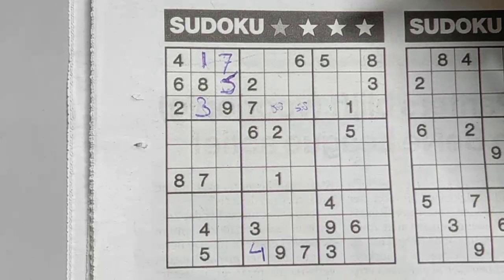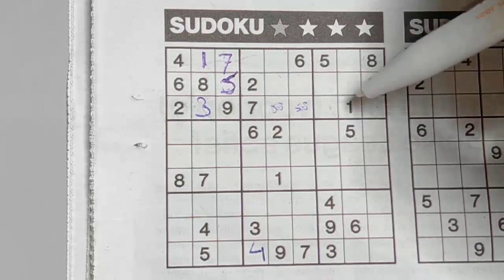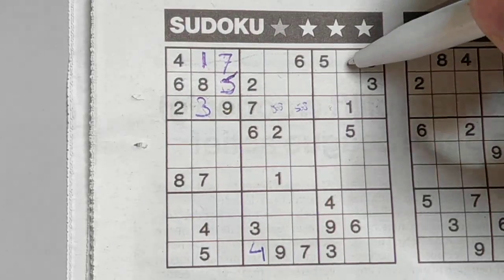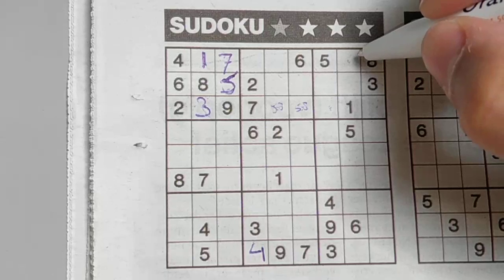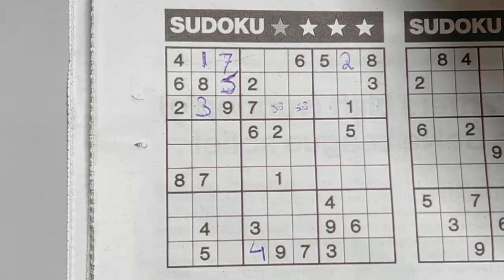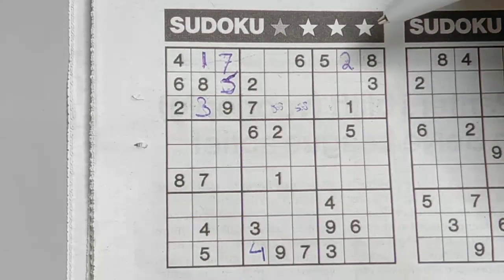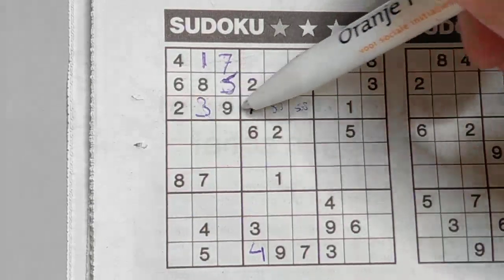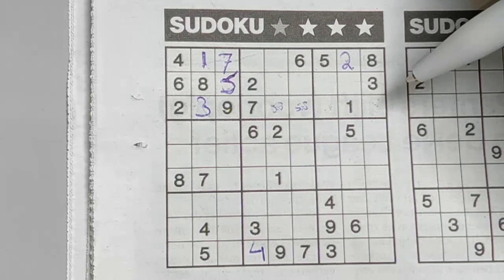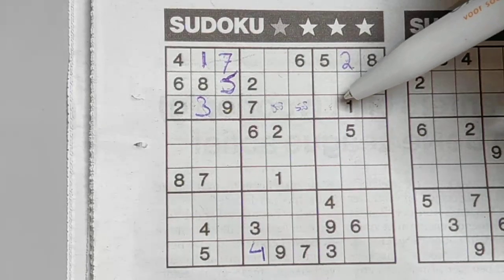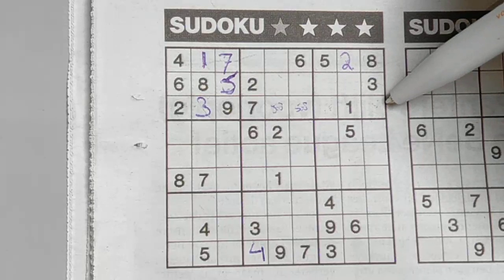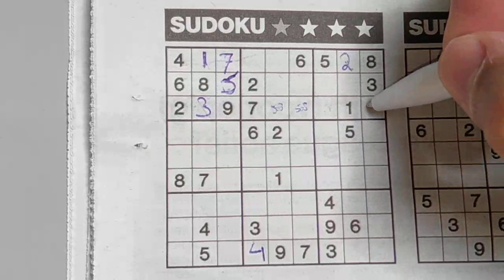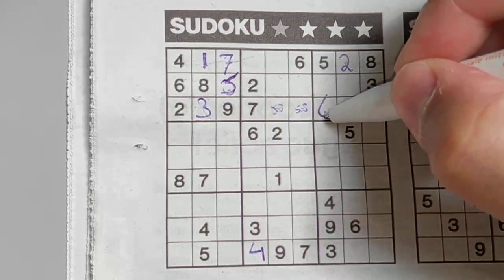Then we have a 2 in this row, a 2 in the second row. So in the first row, the only place for the 2 should be here. These 2 numbers left for the third row are for the numbers 6 and 4. We have a 4 here, so no 4 there. 4 should be here, and the 6 goes there.